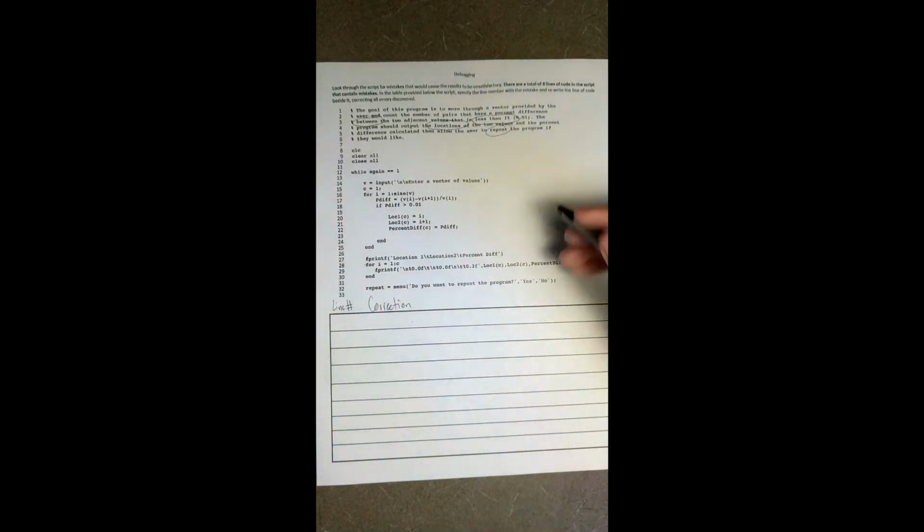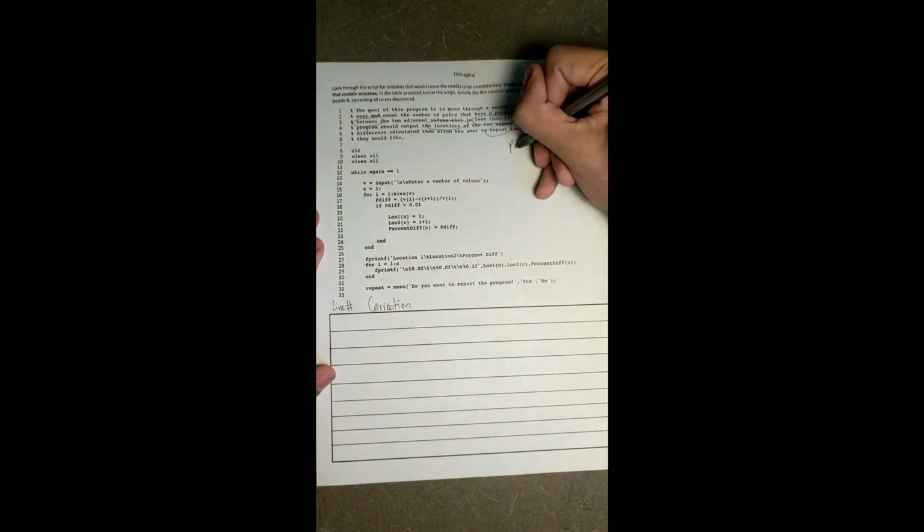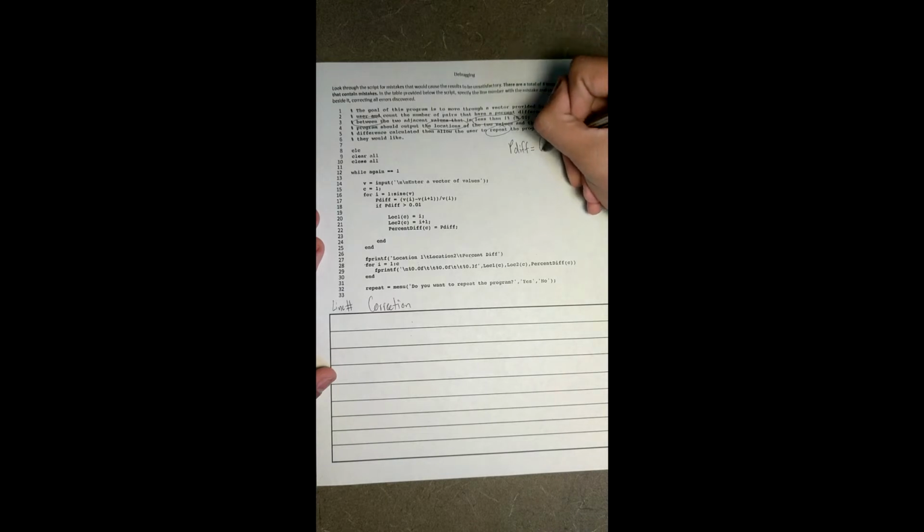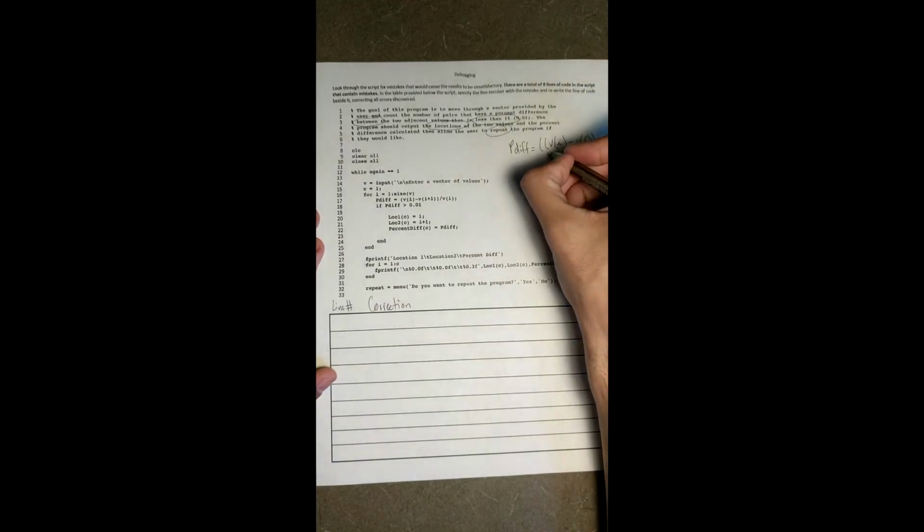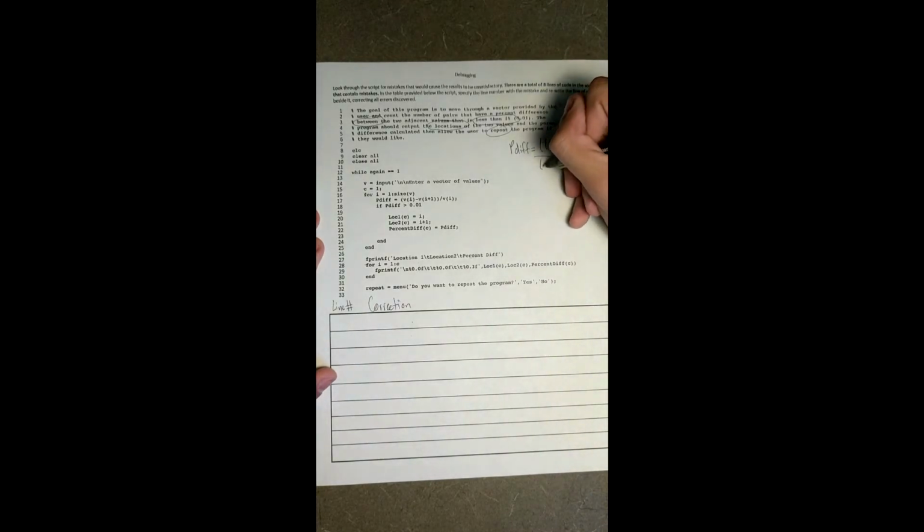Okay, so the percent difference formula is V of initial value minus V of final value, divided by V initial plus V final divided by 2, times 100.